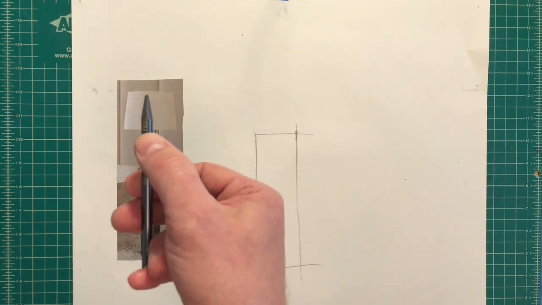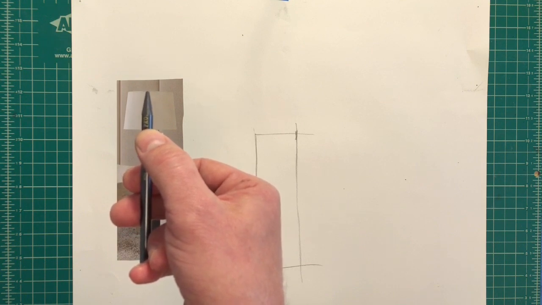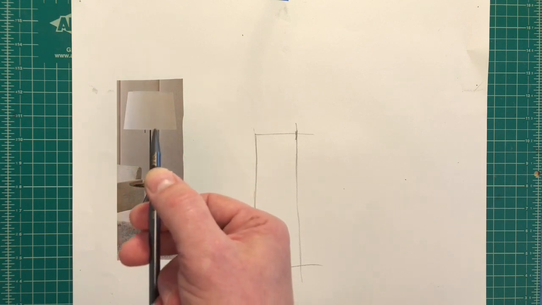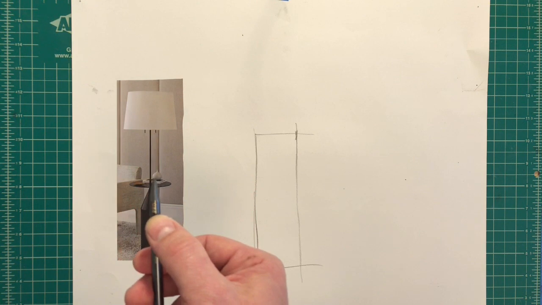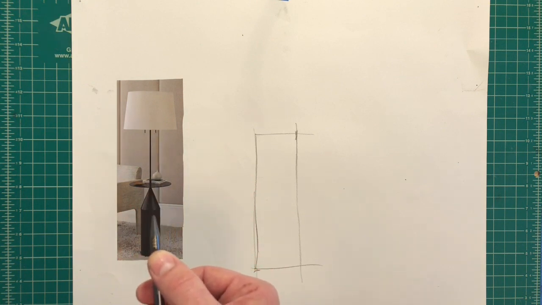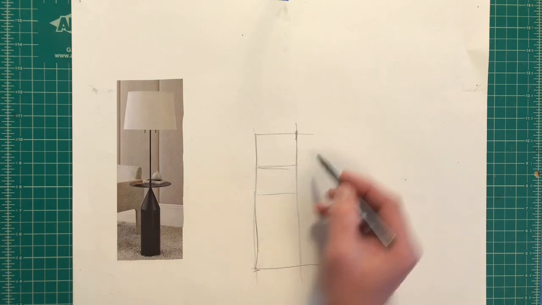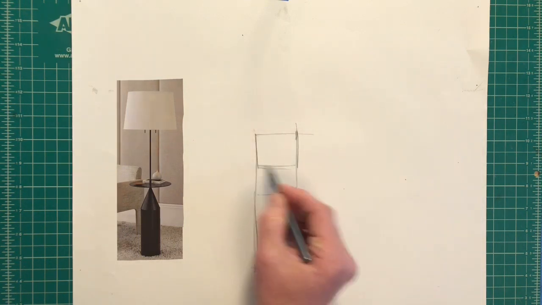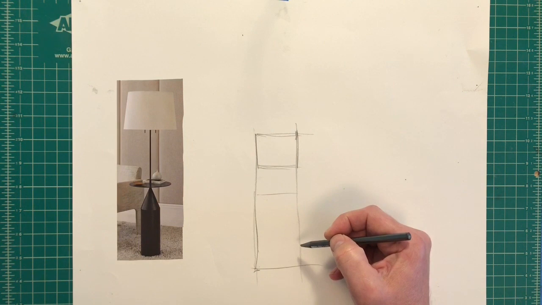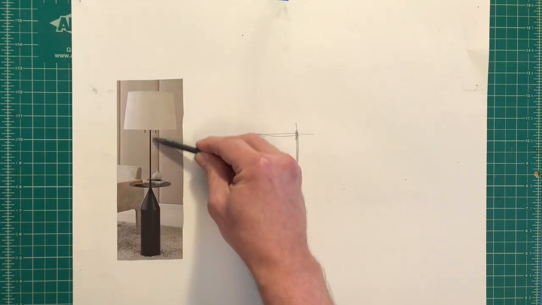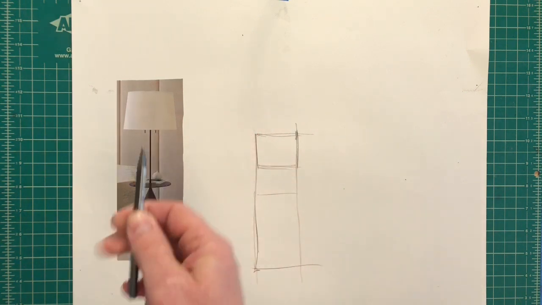Now if I go back, there's the height of the shade. The height of the shade is about 1/4, so I know that that shade fits here. The length of the stem is what?